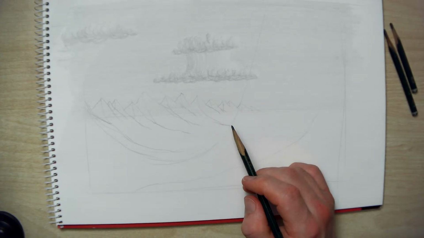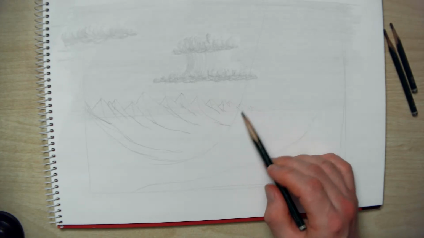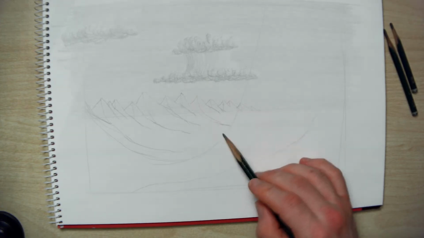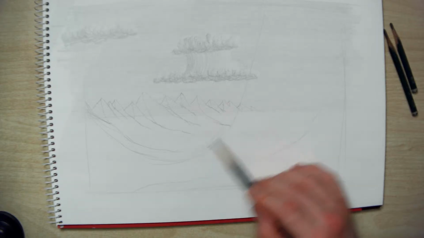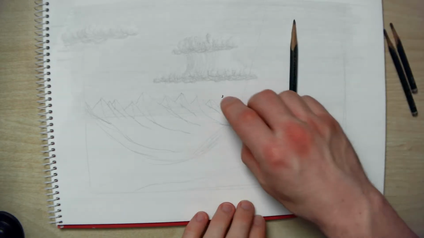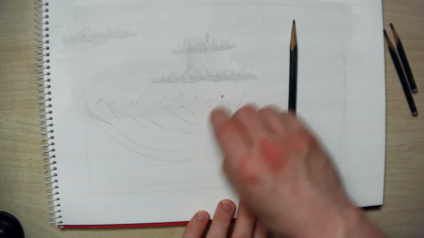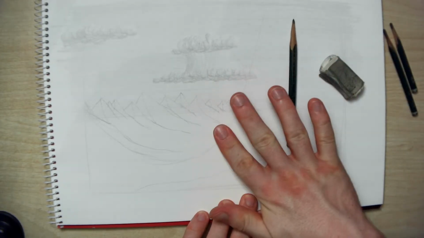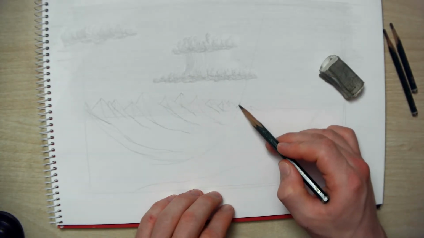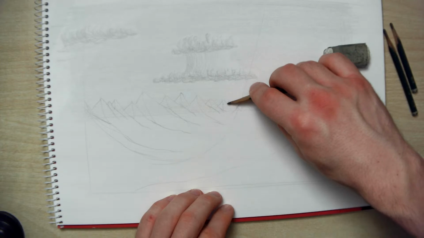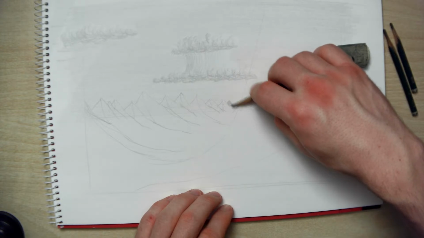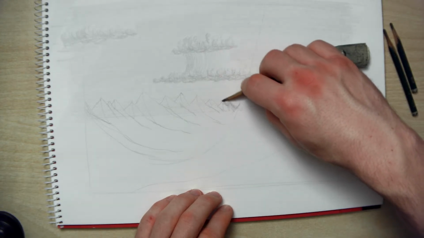Now I'm going to make this entire area a little darker. Maybe I shouldn't. Let's not make it all darker. Let's just separate the mountain tops from the sky a little bit by making them darker than the sky.